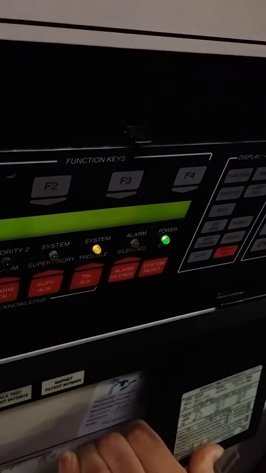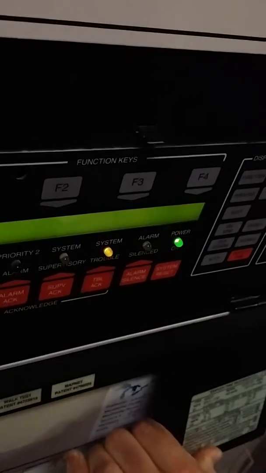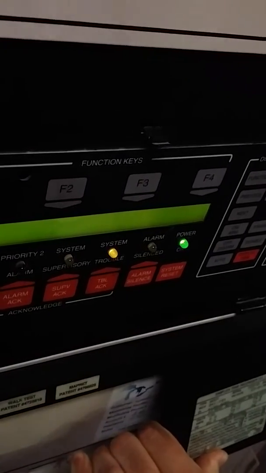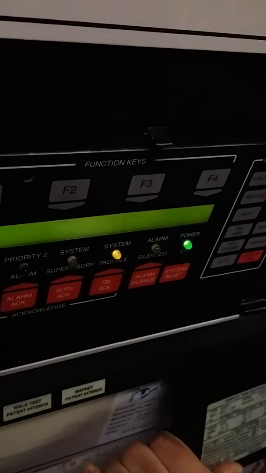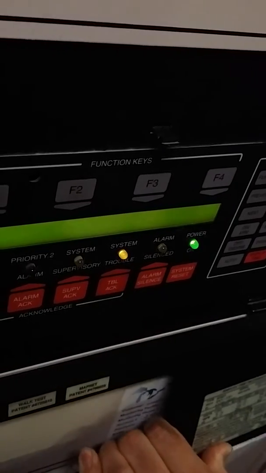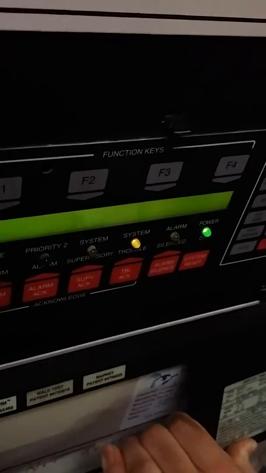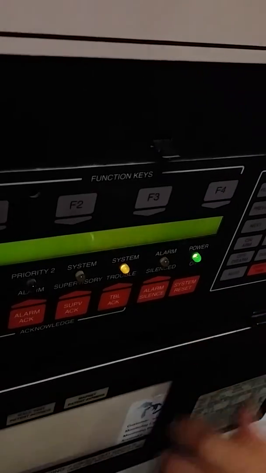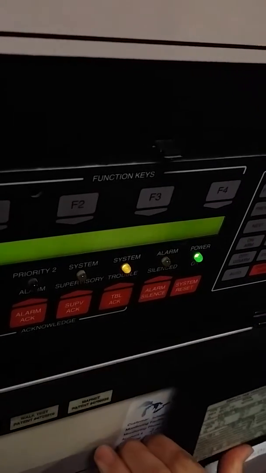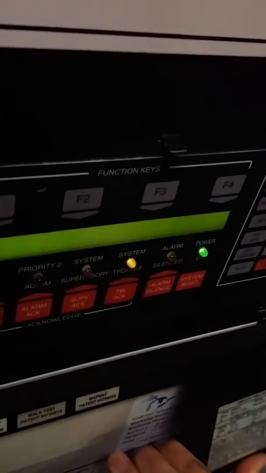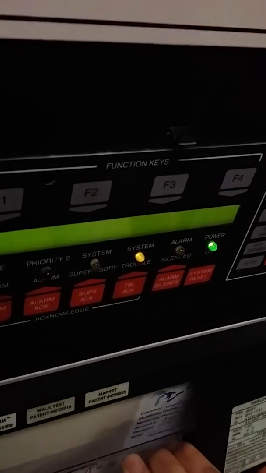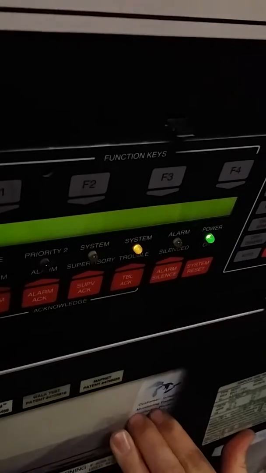We are allowed to do that. If we can legitimately say we verified it's a false alarm, we can legitimately do that. If you accidentally do that and you have a legitimate fire condition, the fastest way to get it back online is hit system reset. Now, because it'll actually resense what's going on, and it'll set the alarm off again. Okay. Now, you have to be careful doing that.